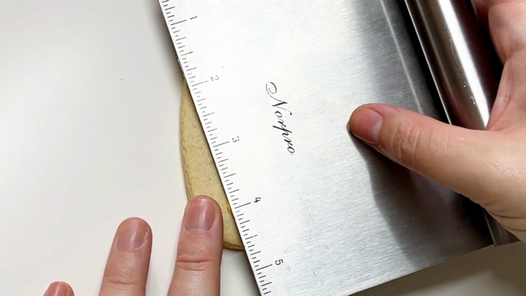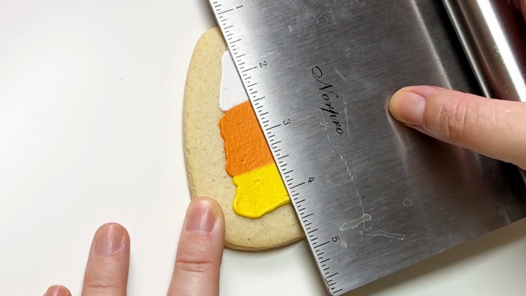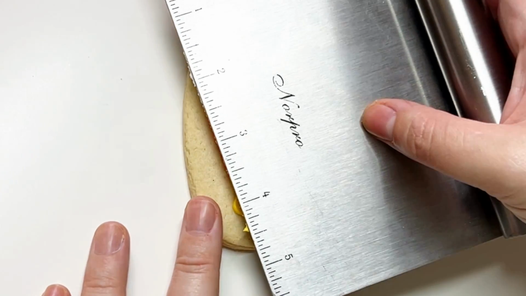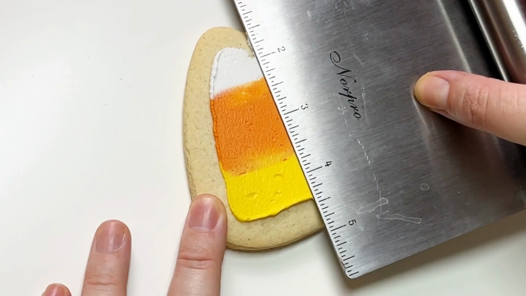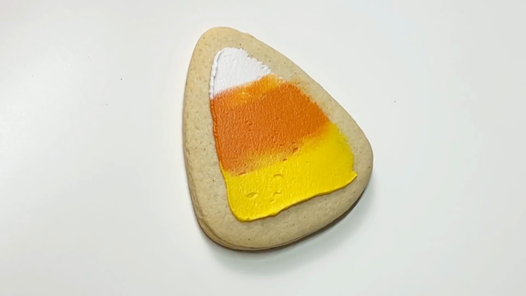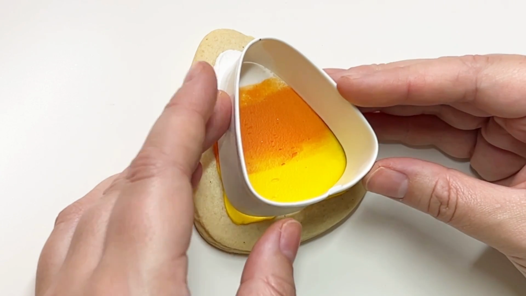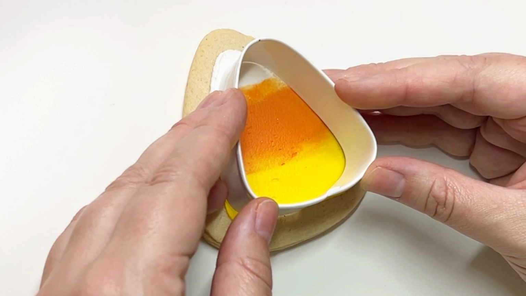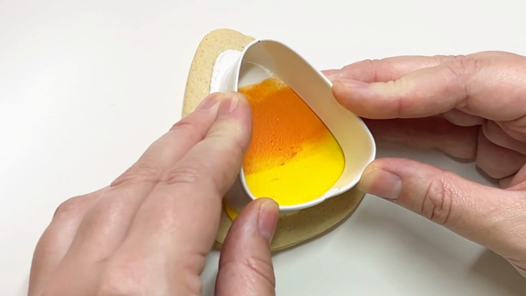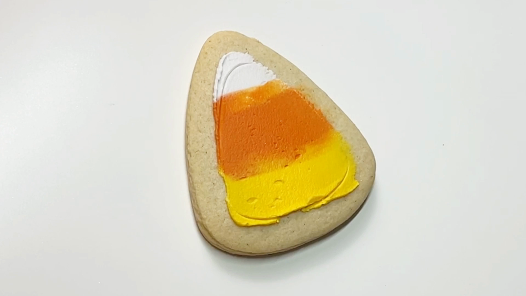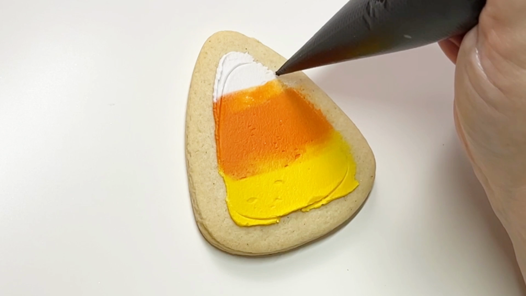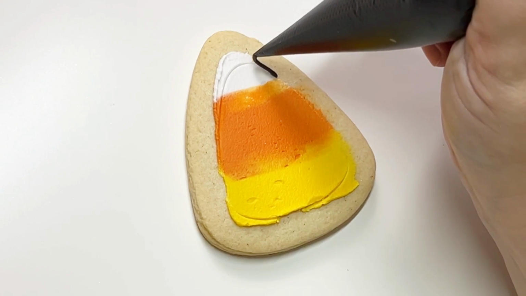So I'm using this bench scraper and just smoothing that out. And it's actually okay, see here, to go over it again. You'll lose some of the definition of the separation between the colors, which I was totally fine with, but just keep that in mind. And then I just happened to have a smaller candy corn cutter that was the perfect size to mark out the shape here. That icing had decently crusted, which is why I was able to press into it with that cookie cutter.